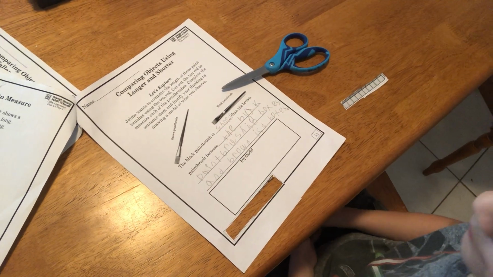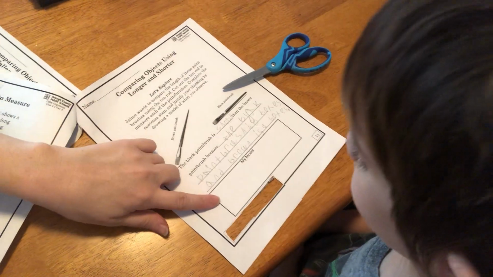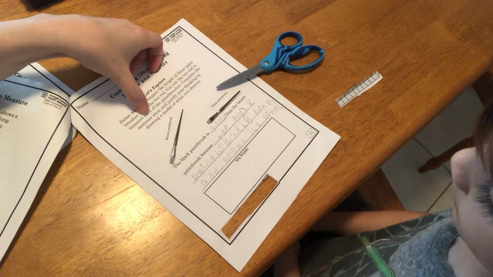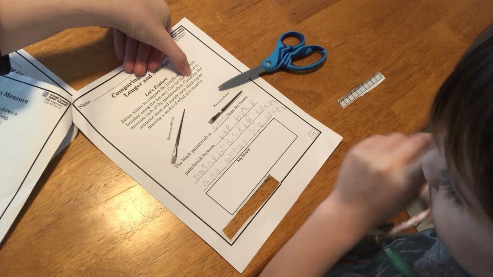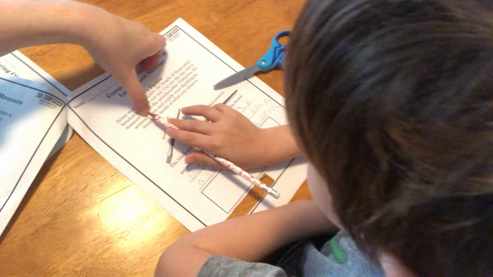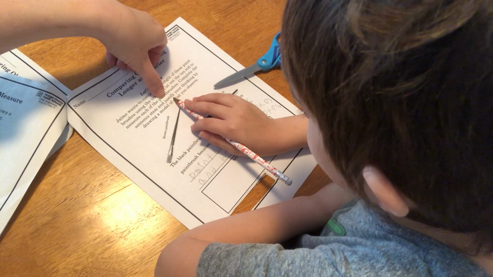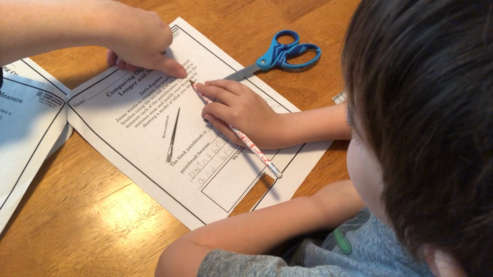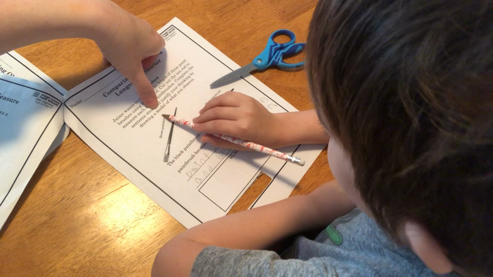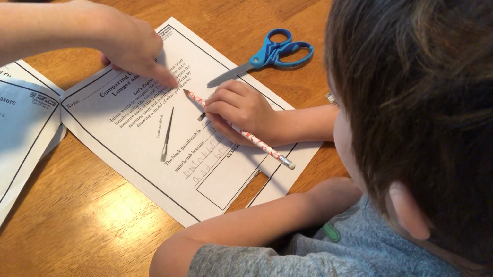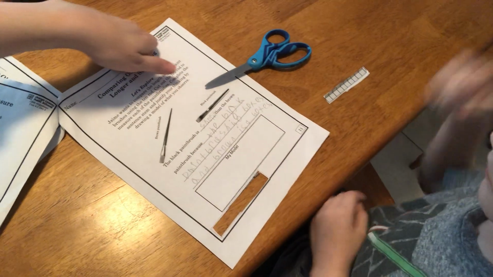All right, so now, what does it say to do in this box here? Let's read. Complete the sentence stem and justify your thinking by drawing a model of what you observe.